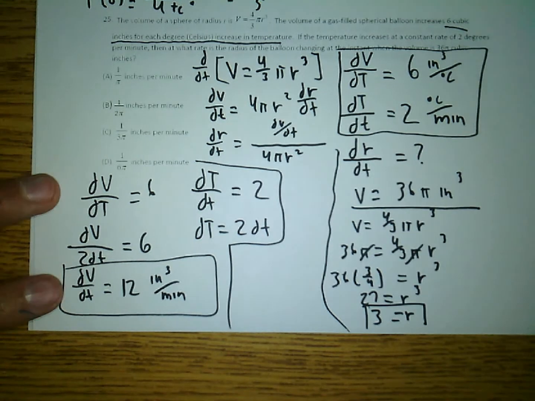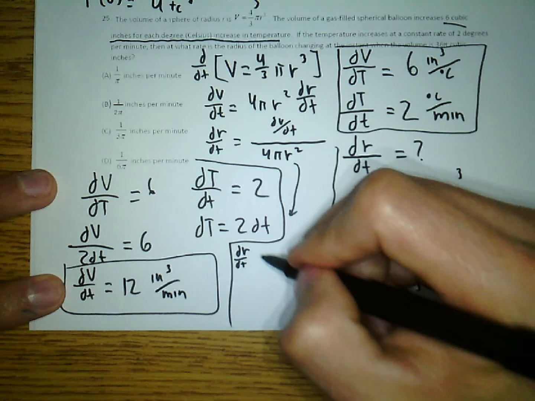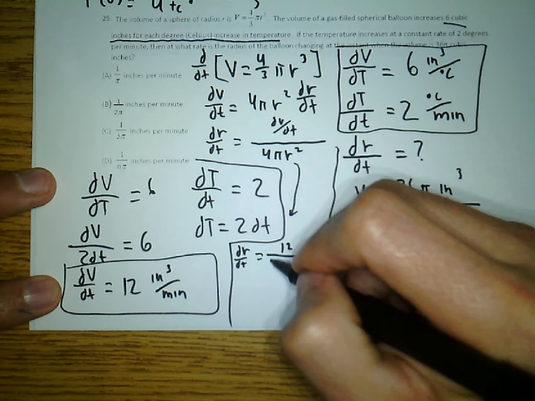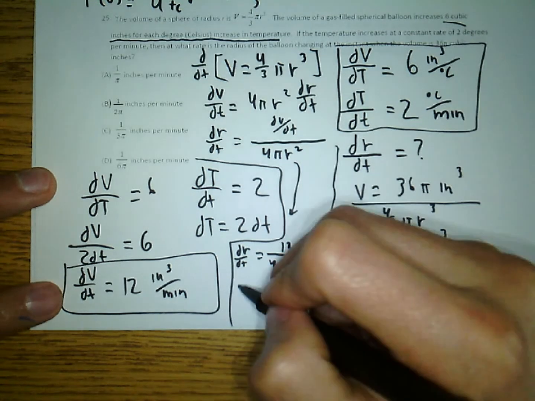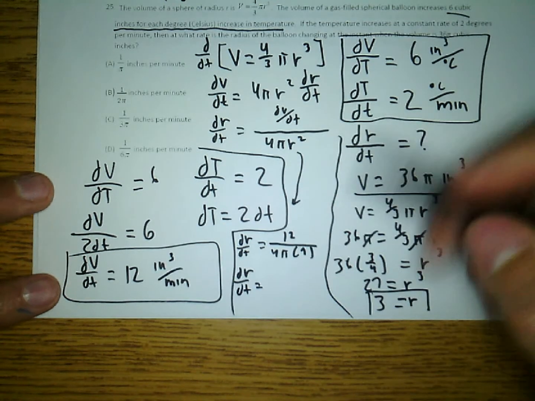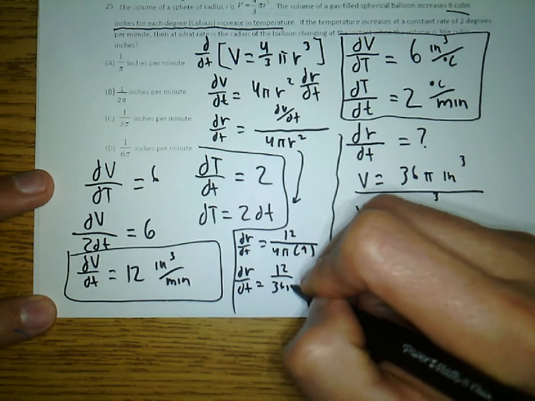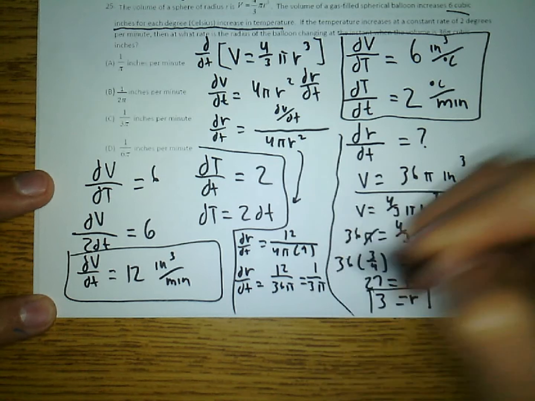Alright, so let's see what we got. So dr/dt, I'm going to go here, is equal to dV/dt, which is just 12, over 4 pi, and then r is 3, so r squared is 9. So dr/dt, what do we got here? 9 times 4 is 36, so it's going to be 12 over 36 pi. These are both divisible by 12, so it's going to be 1 over 3 pi.